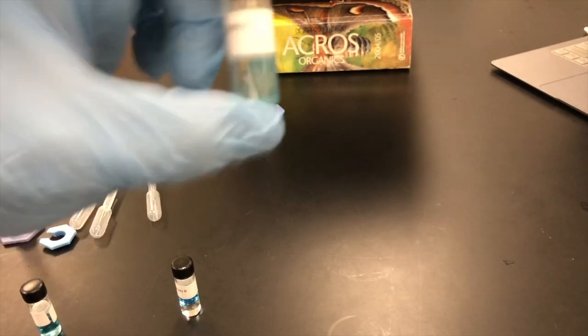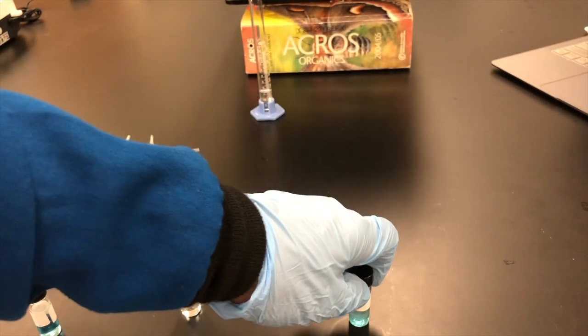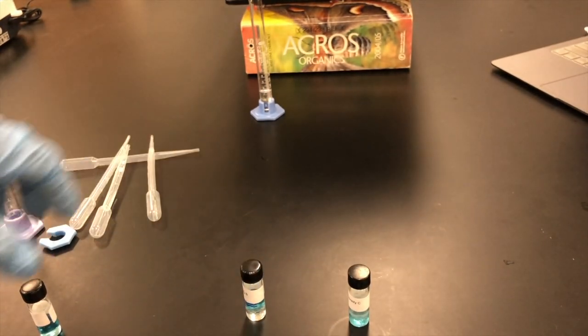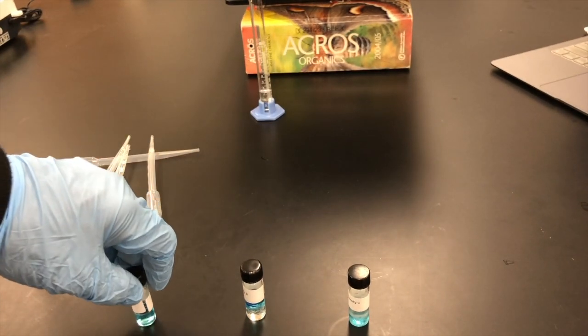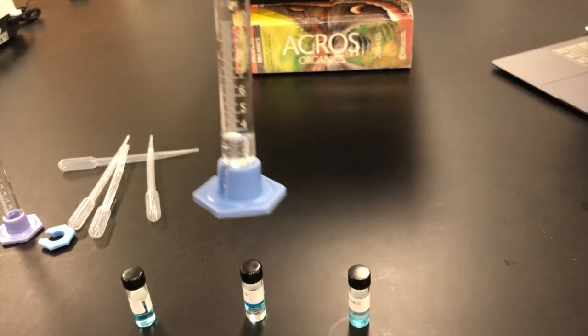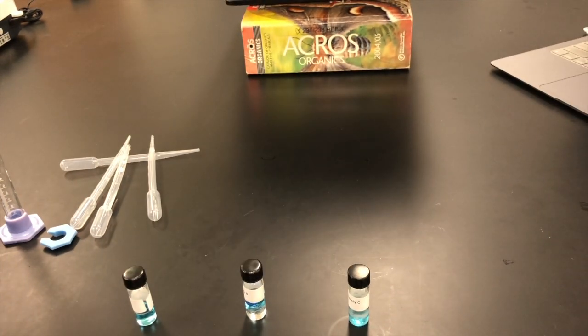Go ahead and shake each one of these up and see whether or not they mix. Shake it up, let it sit for a while. And as it sits, go ahead and take your cylinder with all three liquids and add water to that.